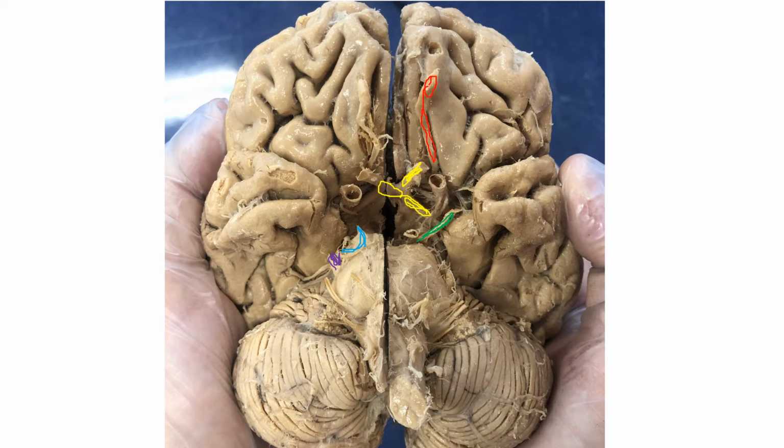And all 3 of these branches supply sensation to the facial skin. The ophthalmic nerve supplies the forehead, the orbit, and the nose. The maxillary nerve does the zygomatic region and also the upper lip, while the mandibular nerve does the innervation to the buccal skin, the lower lip, and the skin of the mandibular region.